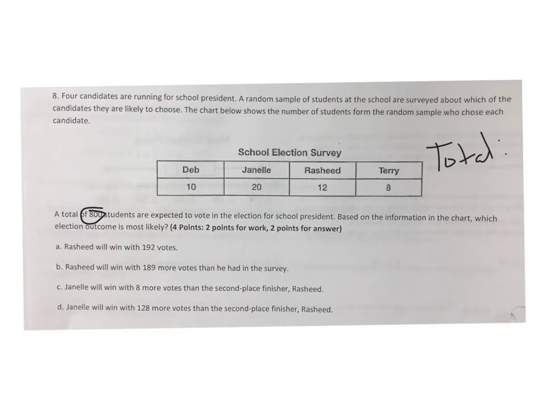You have 4 choices here. The first 2 say Rashid will win. The second 2 say Janelle will win. So just looking at the sample, you will be able to eliminate 2 of the 4 choices based off of who is projected to win.